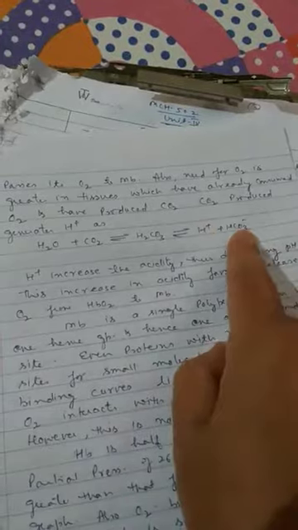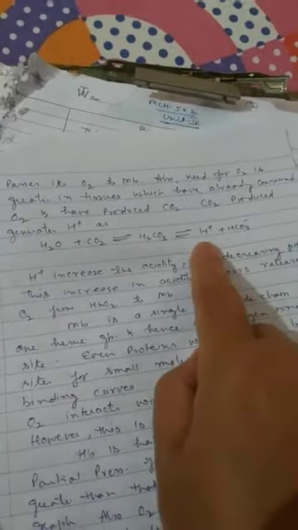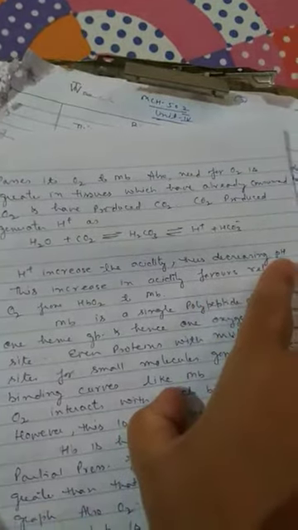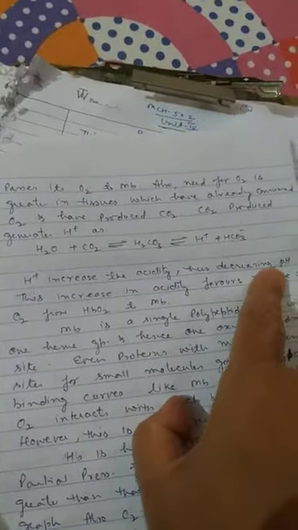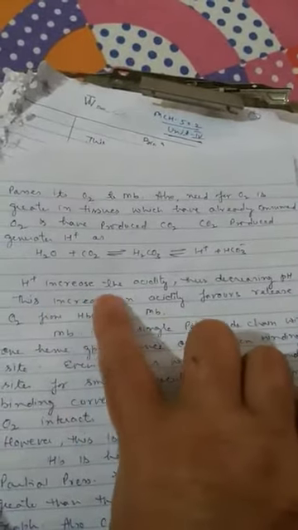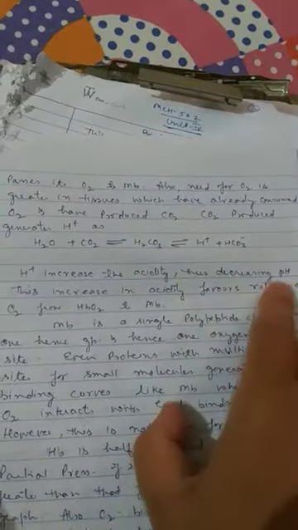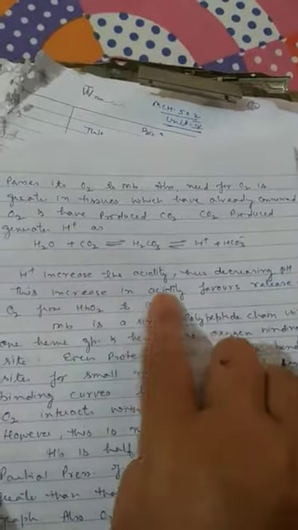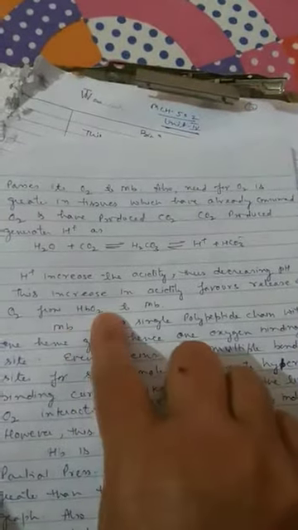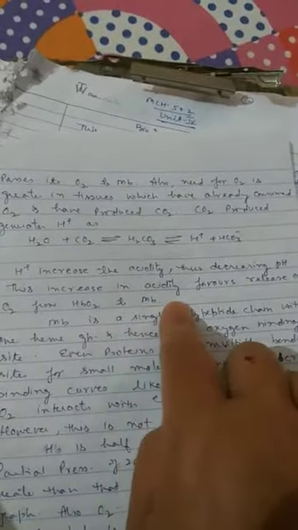What will this increased H ion concentration bring about? As the H ion concentration increases, it will be decreasing pH at the same time, right? So H ions increase acidity, thus decreasing pH, and this increase in acidity will again be favoring release of oxygen from HbO2 to myoglobin, right?